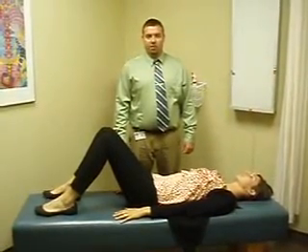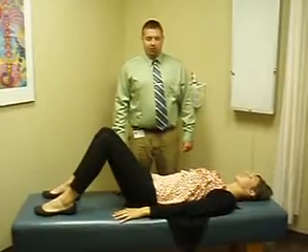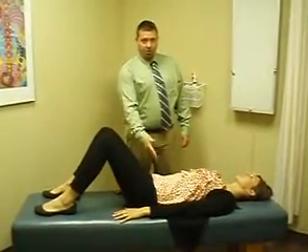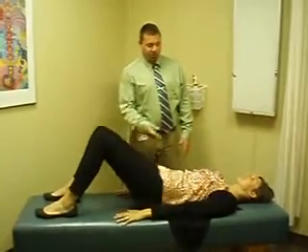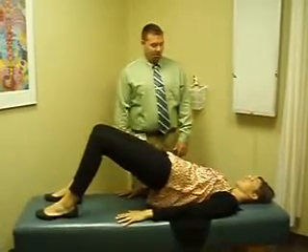The first is a glute bridge with a single leg raise. The first thing I'm going to have the patient do is contract their core. Once they can do that successfully, I'm going to ask them to raise their hips up so that their shoulders, hips, and knees are in alignment.